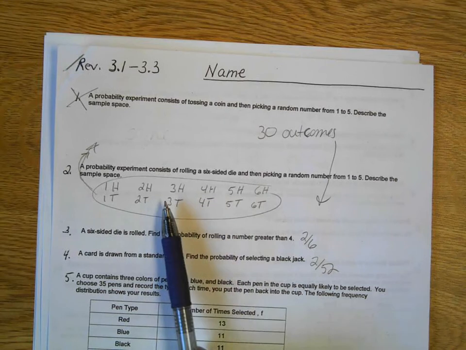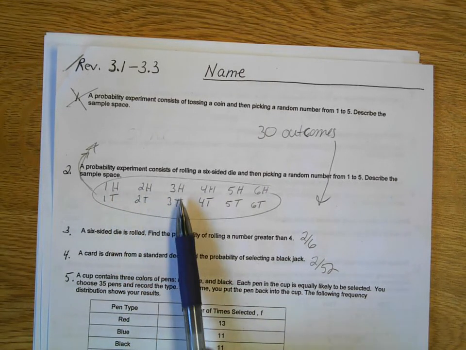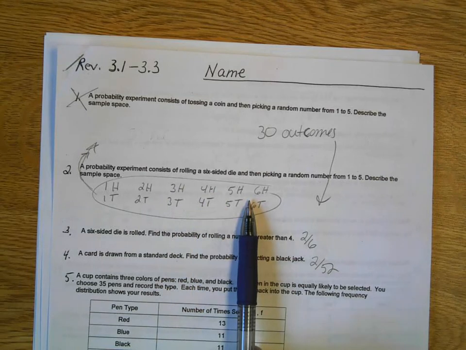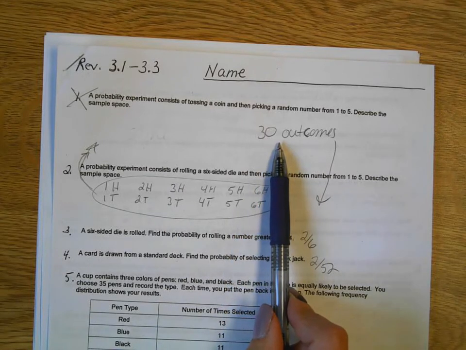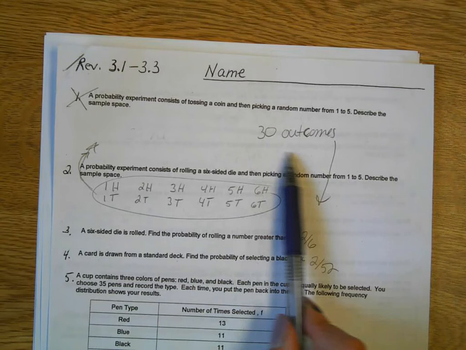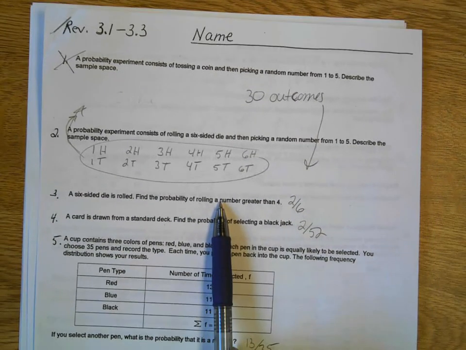Okay. First one, you should have listed out the 1 head, 1 tail, 2 head, 2 tail, 3 head, and so on. Can we do a tree instead? Okay. The second one, I hope you didn't draw the tree, but just told me there would be 30 outcomes. I drew the tree. It was a mistake.